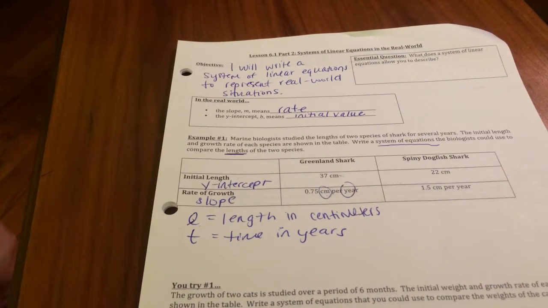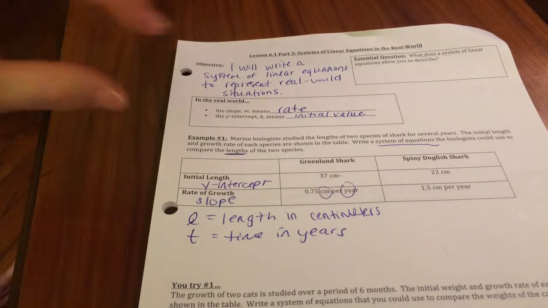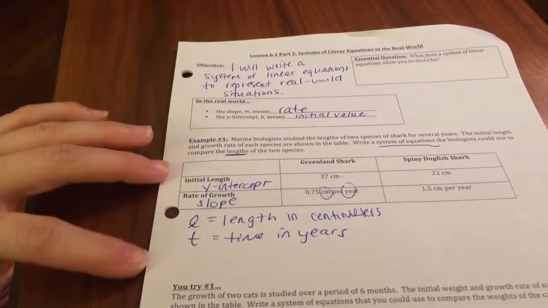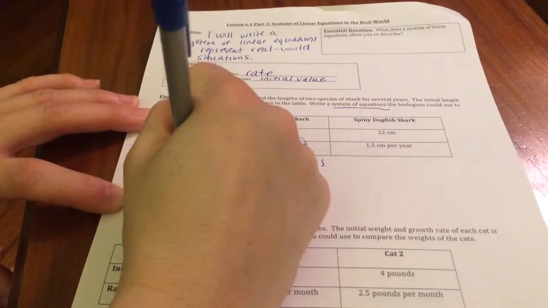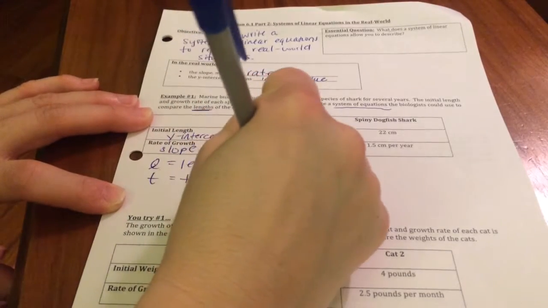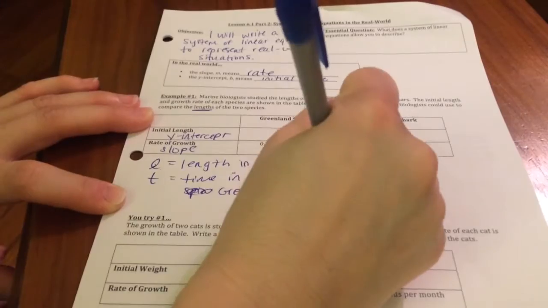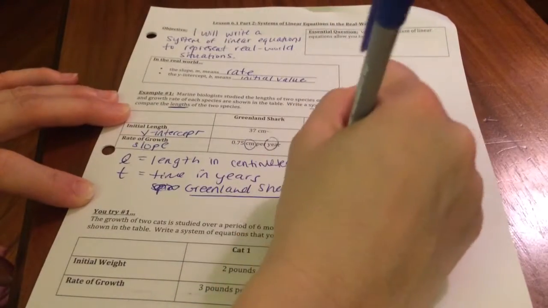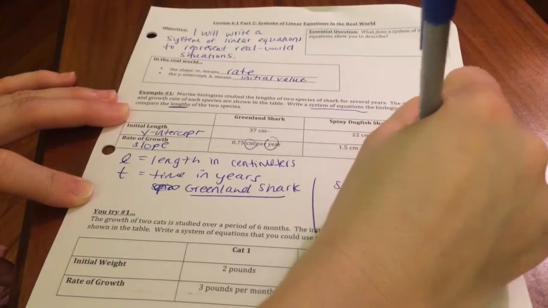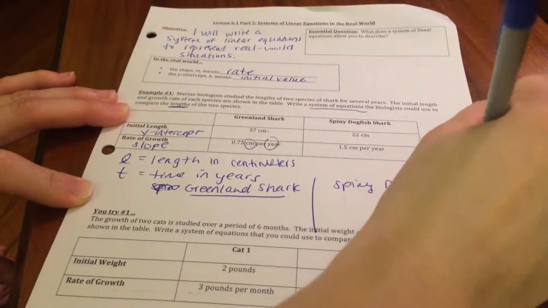Okay, now that we have both variables for our linear equations, we need to set up a system of linear equations. All right, we need to set up an equation for each shark. We have the Greenland shark and the spiny dogfish shark. So for the Greenland shark, we need to set up an equation. And then the spiny dogfish shark, we need to set up an equation for that.